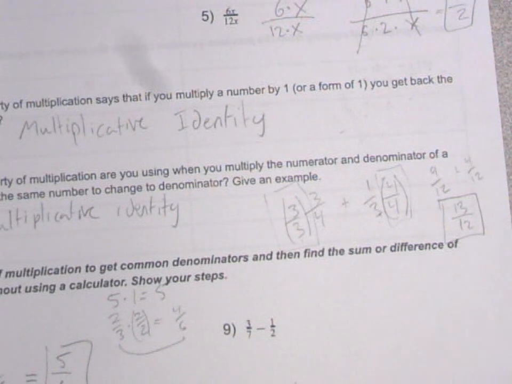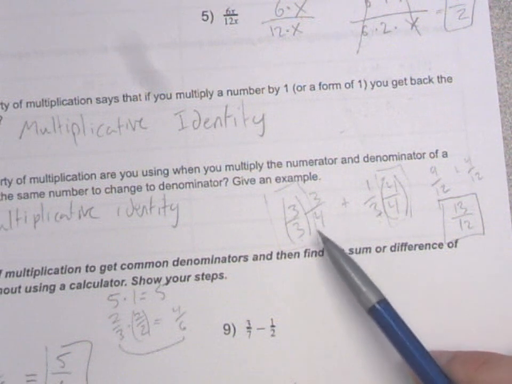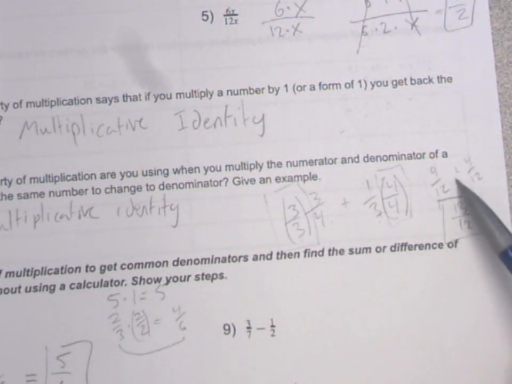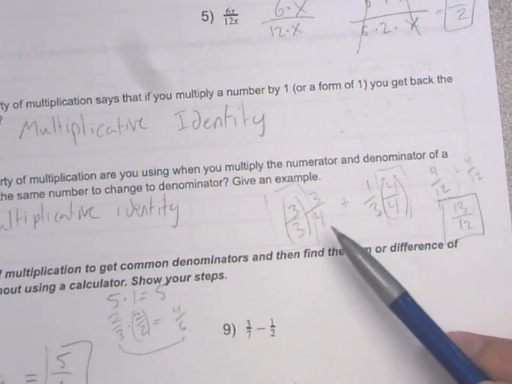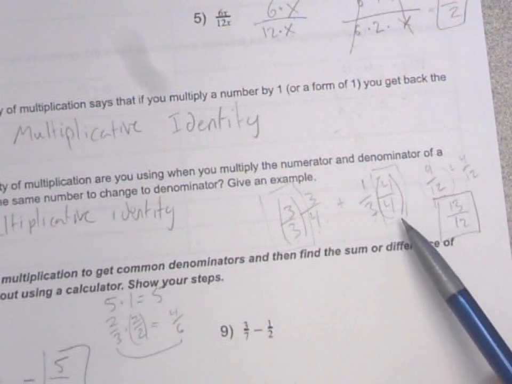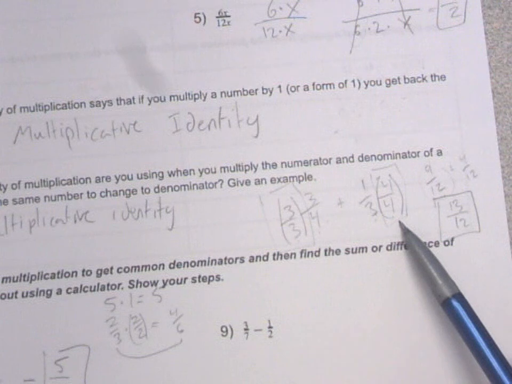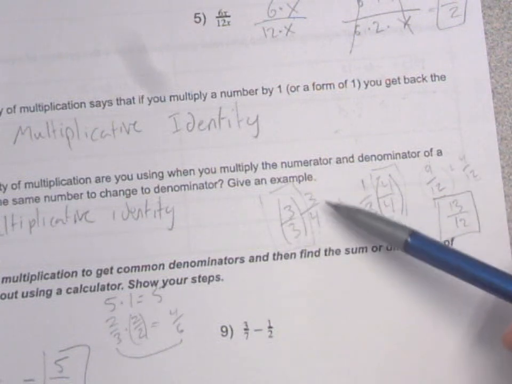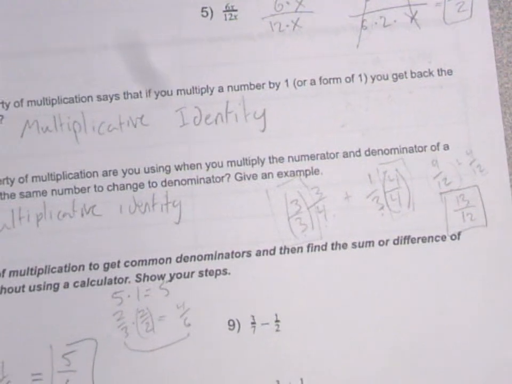So this is an example of really multiplying something by 1. If I take 3/4 and multiply it by 1, I get an equivalent fraction because something times 1 should be itself. And when I take 1/3 and multiply it by 1, 4 over 4 is 1, I get an equivalent fraction because 1/3 times 1 is itself. So 4/12 is the same as 1/3. 9/12 is the same as 3/4. We get those equivalent fractions.